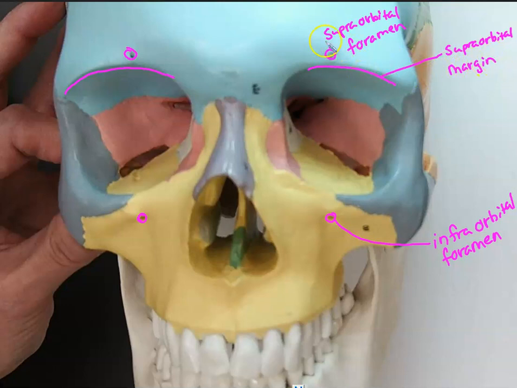So supraorbital margin, supraorbital foramen, infraorbital foramen, and then the last feature is right in this feature here. If I said you had a unibrow, where would that be? Well, that'd be right here. So right there, that is called the glabella, and it is right there where the two bones are kind of meeting up there. Okay, so you got your glabella there. Glabella is right there.